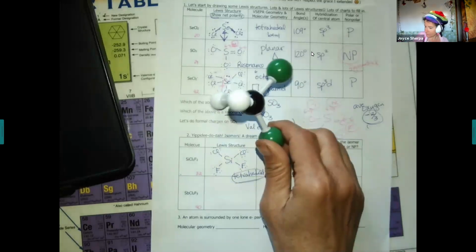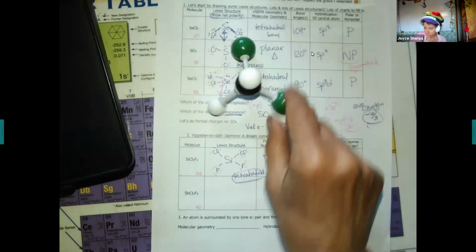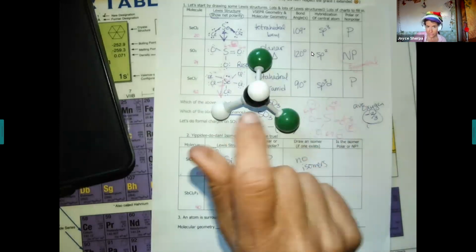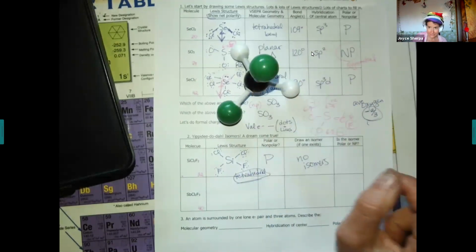So that's this guy. The green ones are the chlorines. There's no way to put the chlorines across from each other in the actual molecule. So a tetrahedral, we're not going to have isomers. Moving the chlorine to here is still the same thing. We didn't make something new.